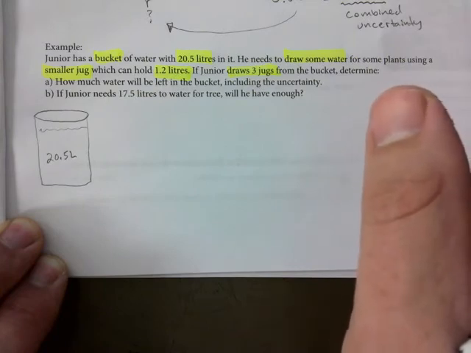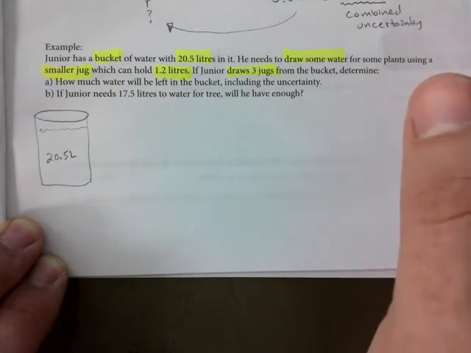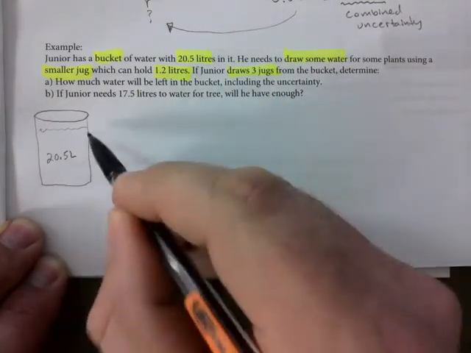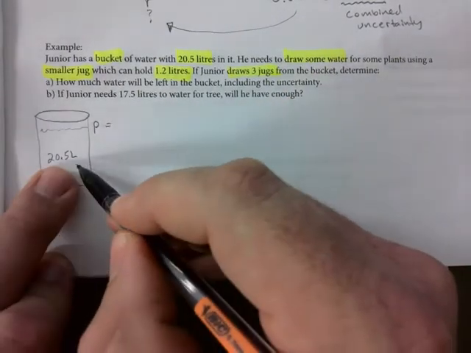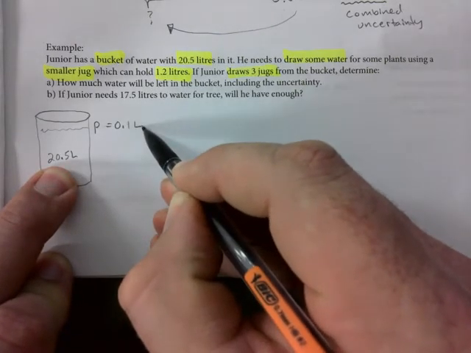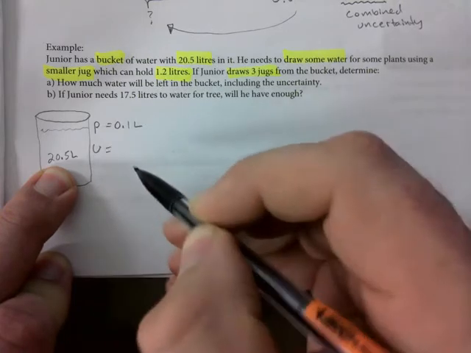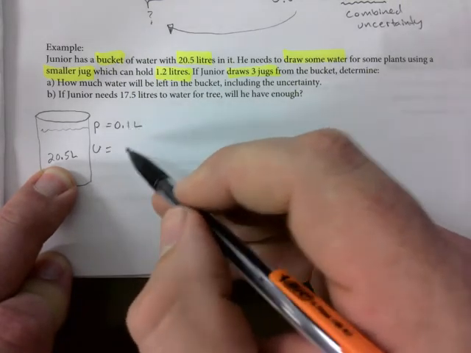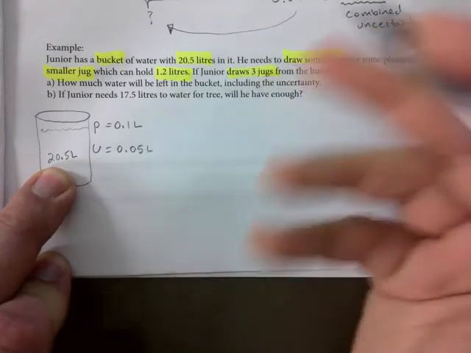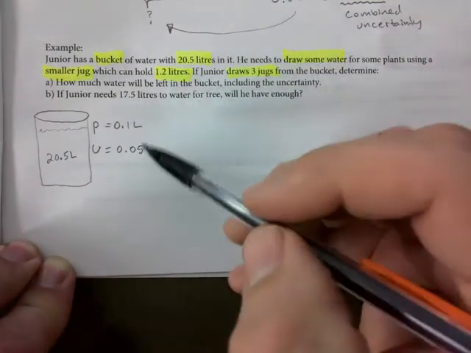Do they tell us what the markings are on that bucket at all? No, so we need to go by the measurement. What's the precision of this bucket? 0.1 of a liter. Therefore, what's my uncertainty? Half of it. You probably have seen the pattern that if you split something that's with 1 in half, you end up with a 5.